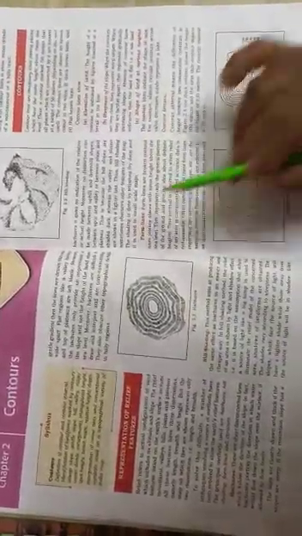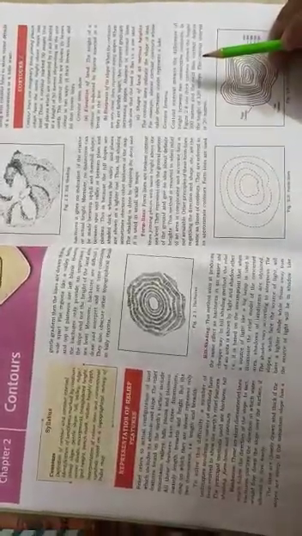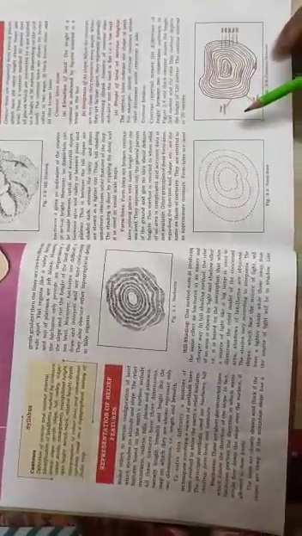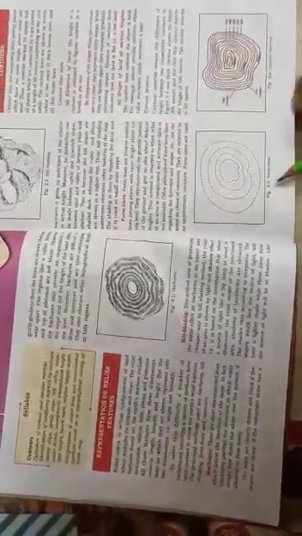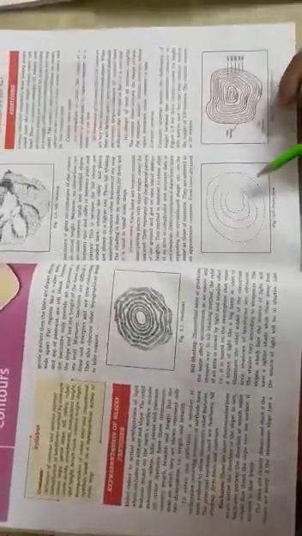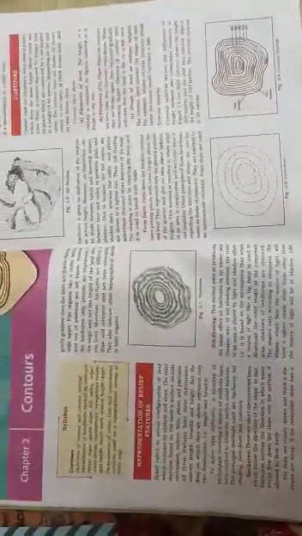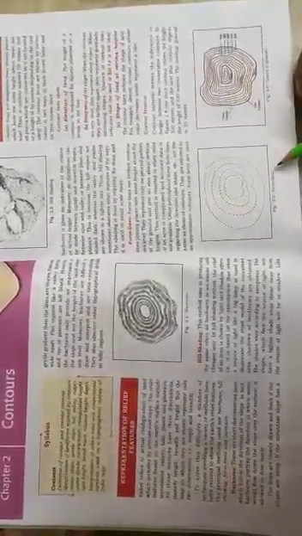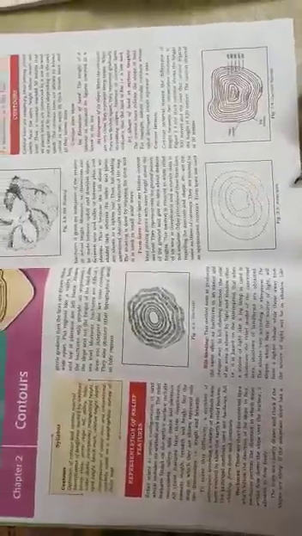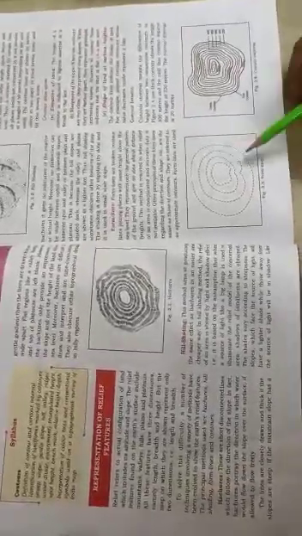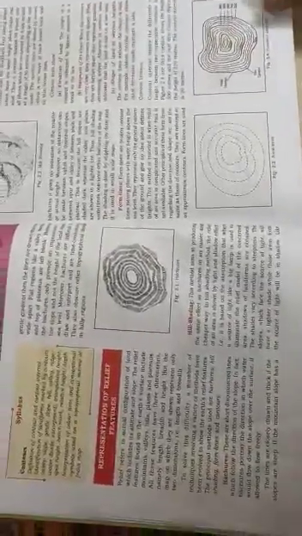Then we shall come to form line. What is form line? Form lines are broken contour lines. The color is brown, like figure 2.3. So here you see the difference between contour line and form line. In form line, the lines are broken, and secondly, the heights are not mentioned. Heights are unmeasured. This is called form line. This thing we may find in topo sheet.